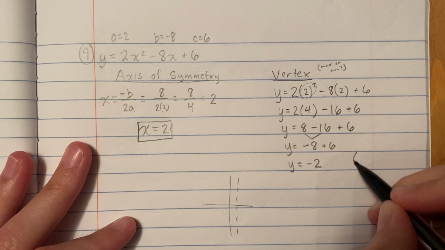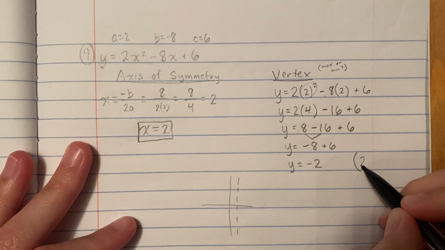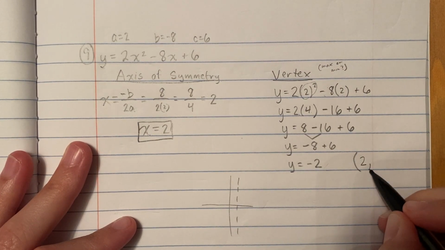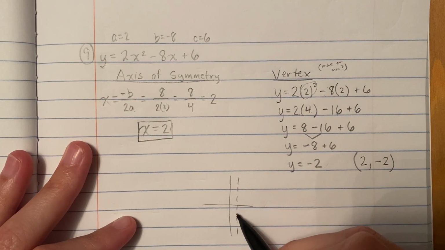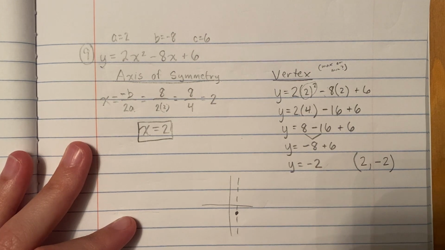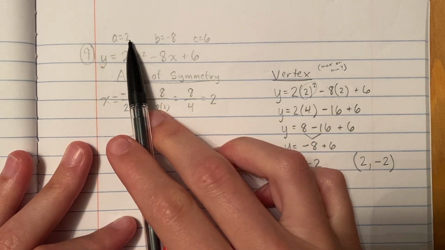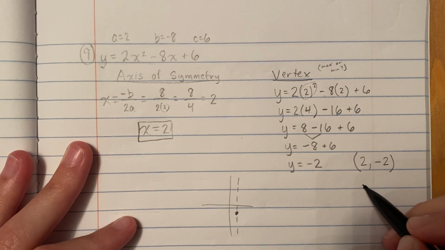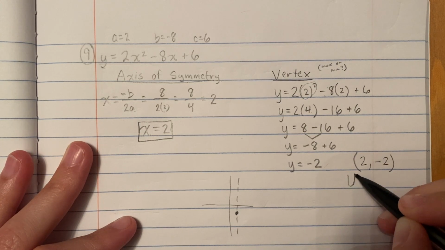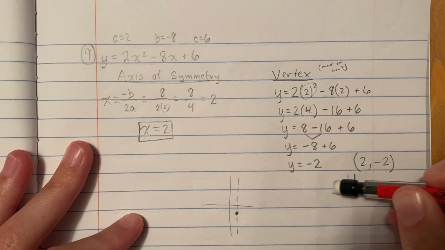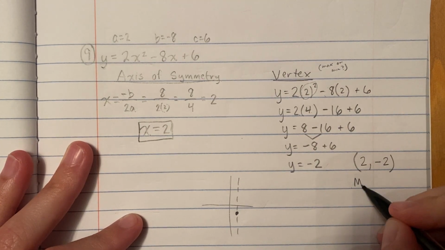Okay, so here my x value was positive 2. And my y value of the vertex will be negative 2. Okay, so here's 2, negative 2. My vertex is like this. Now, is this a maximum or a minimum? I look at my a value is positive. Okay, so that means this is going to be the bottom, right? The graph is going to be shaped like this, and this vertex is going to be a minimum.